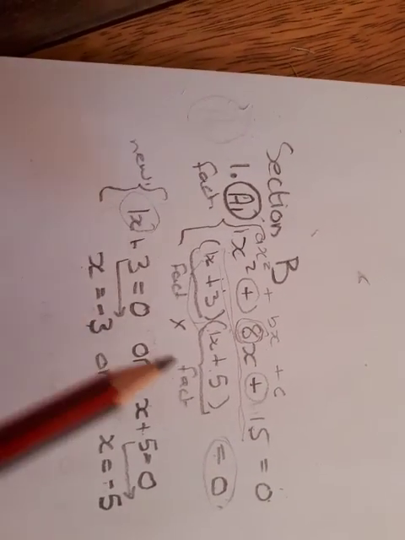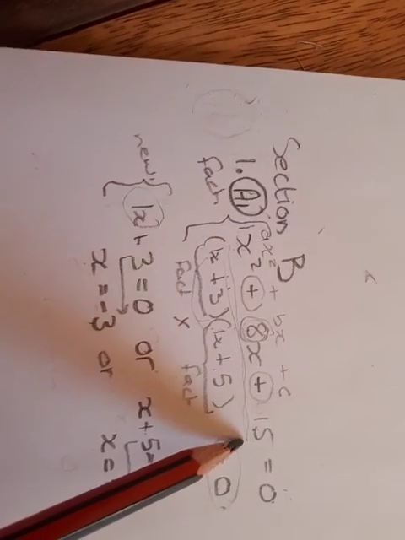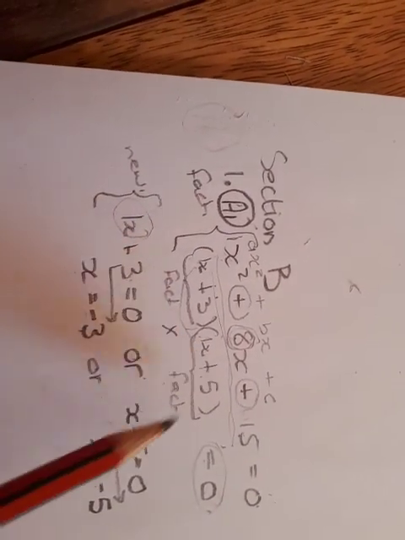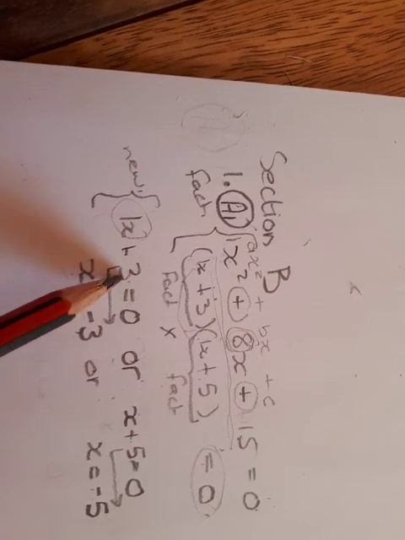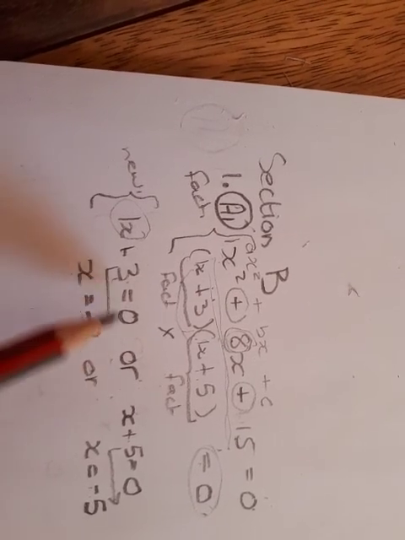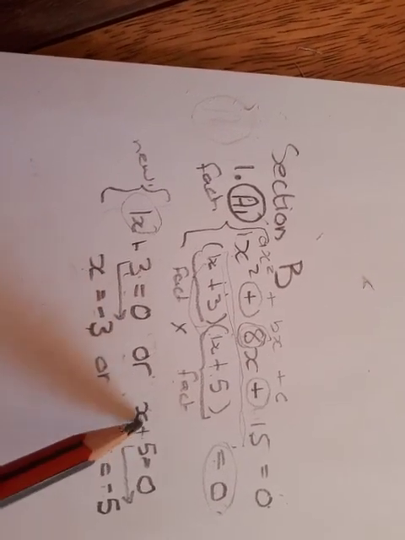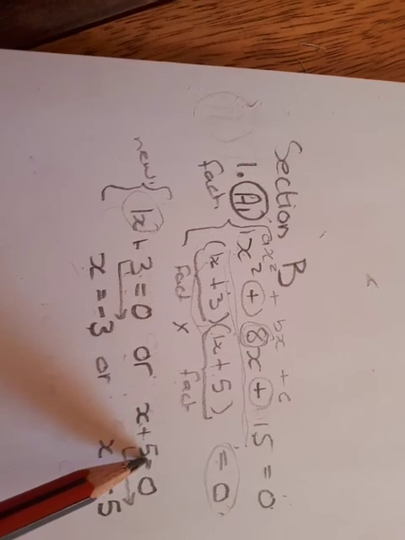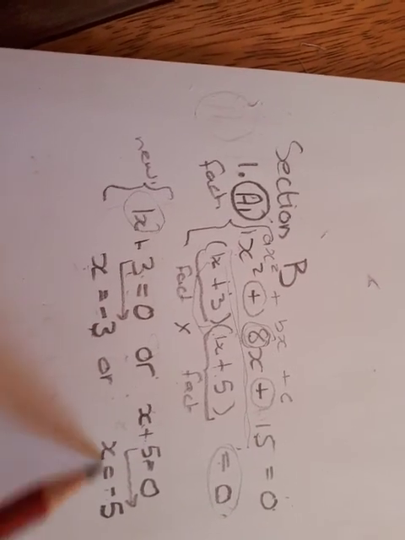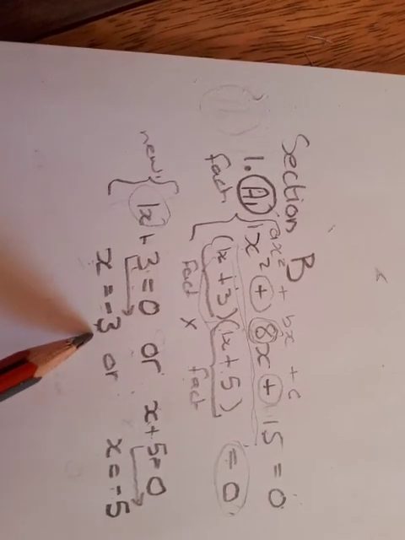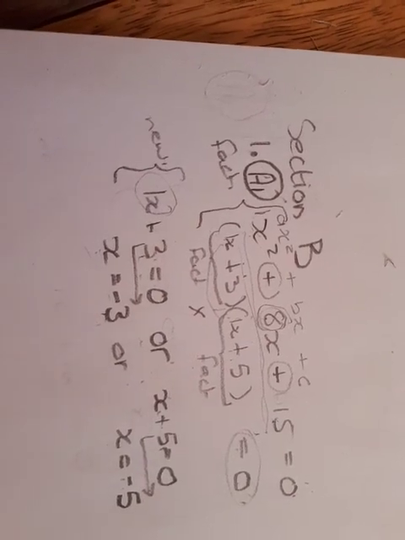So you must first factorize, and then you make either bracket equal to 0. So it's either the first bracket equal to 0, or it's the second bracket equal to 0, and then you just simply solve for x. You find the value for x. Okay, I hope that helps.